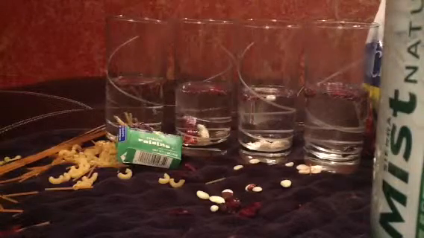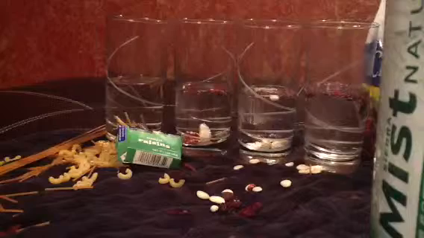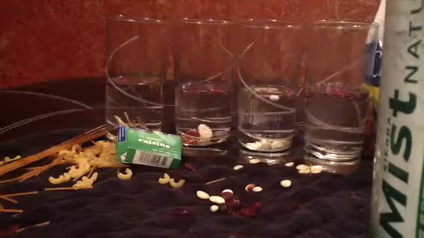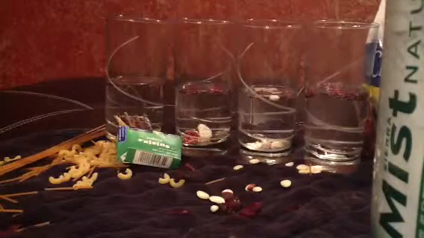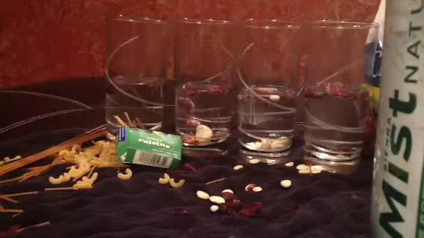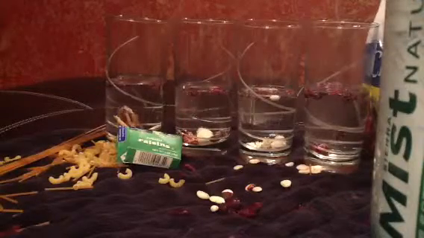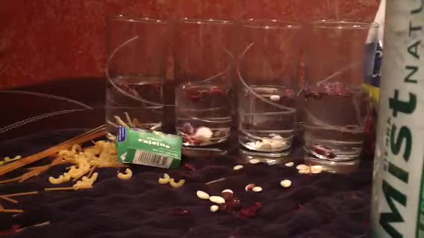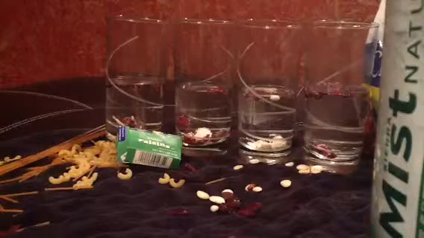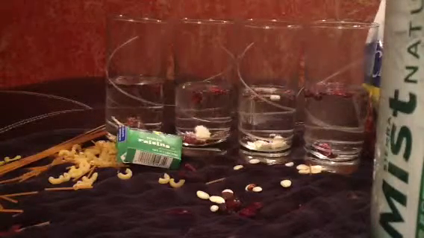Now these tiny bubbles of carbon dioxide gas are attached to all these foods, and those bubbles increase in volume but contribute very little to the mass. So the overall density of the macaroni or the raisins or the beans is lowered.